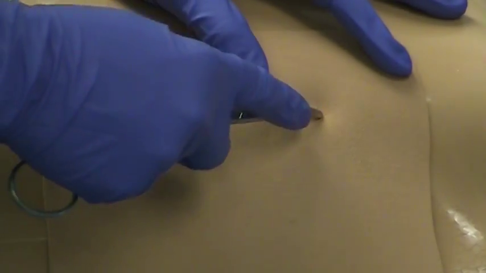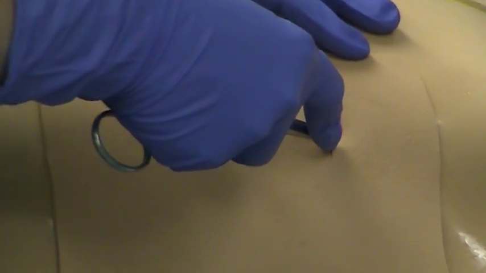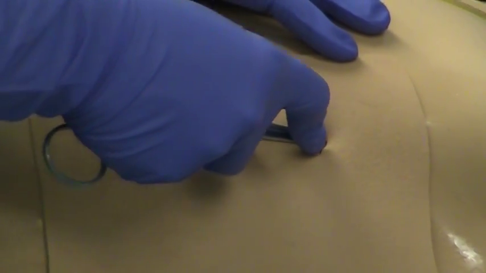We use 2 Kelly clamps, one to clamp the tube. Once you get the tube in, it will start draining immediately, and so you don't want to have it draining all over you and everything else while you're getting it connected. The other clamp we initially use to help us do that tunnel technique. So we go through our incision, feel our rib, and feel to go over our rib.